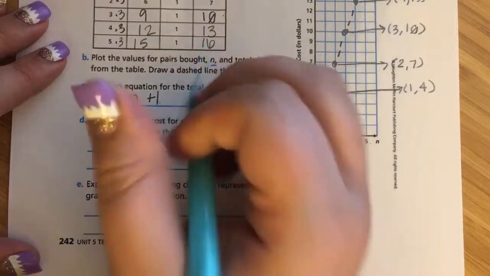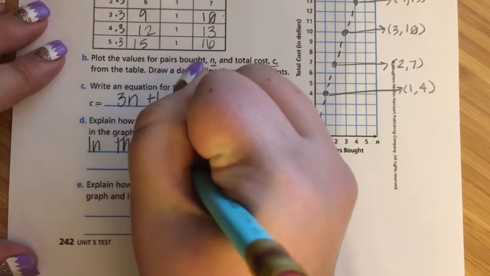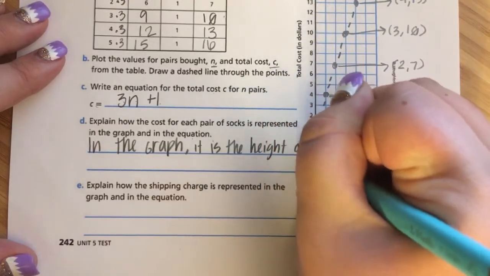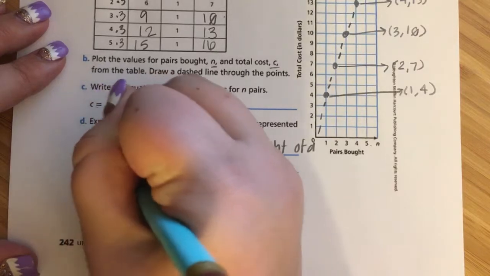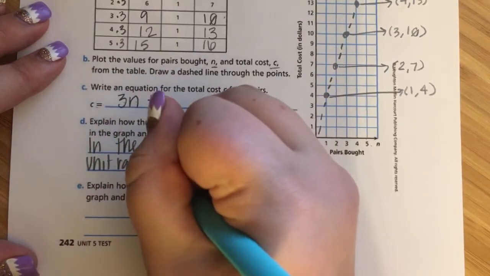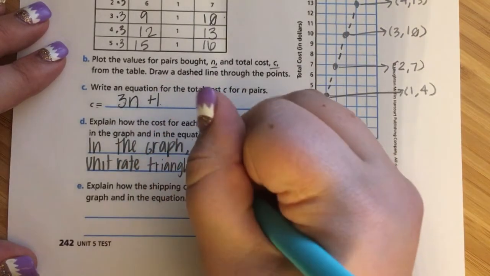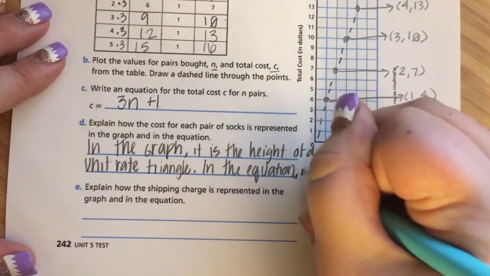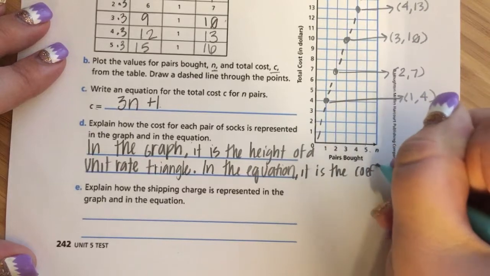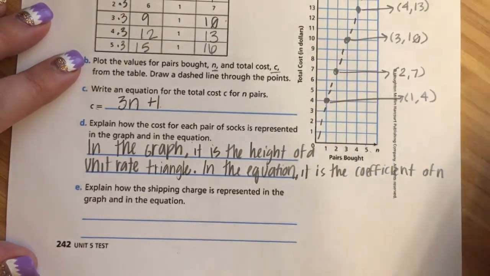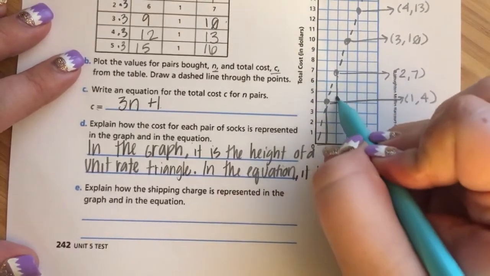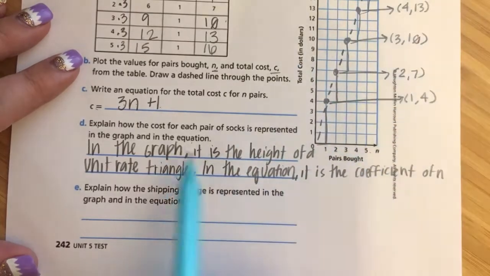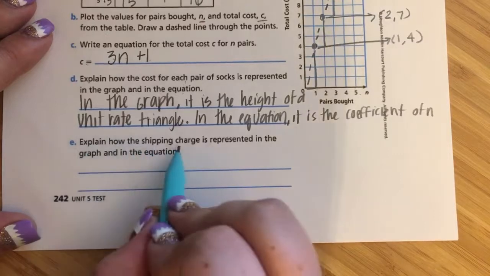So explain how the cost of each pair of socks is represented in the graph and in the equation. When I do things like this, I always double check my work, but I look at the graph and make sure that it makes sense. Like I didn't just throw some dots on there. So in the graph, the height, again, that's the Y. The height is going to tell me the unit rate. And with the unit rate triangle, I am also able to double check my work because we know these are a constant thing. So in the graph, it is the height of a unit rate triangle, the very top of it. In the equation, it is the coefficient, so 3. So each pair is $3. That 3n plus 1 makes sense.